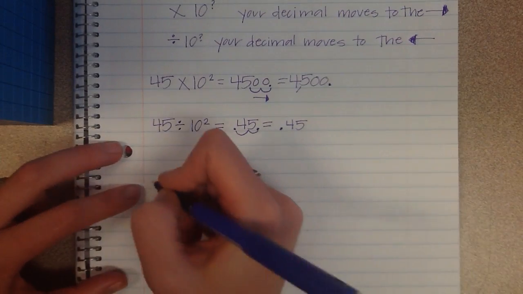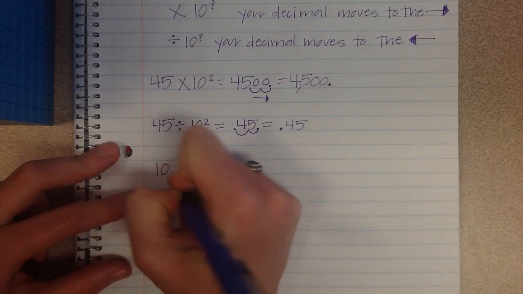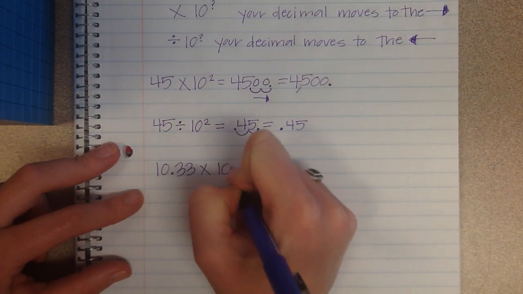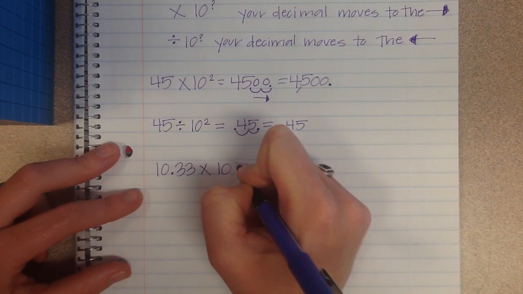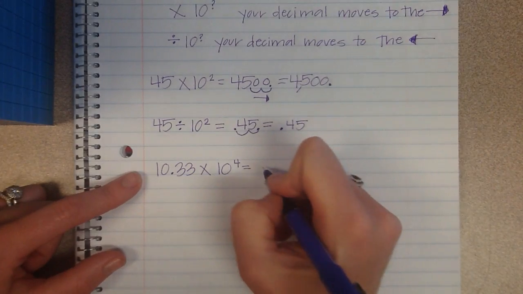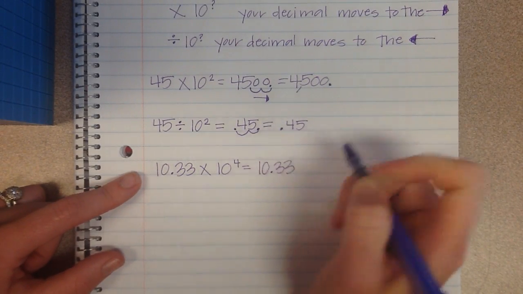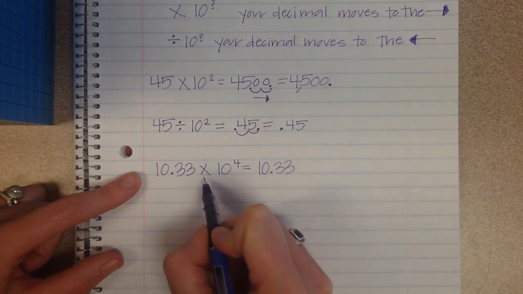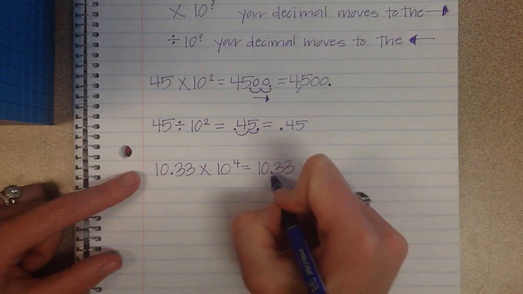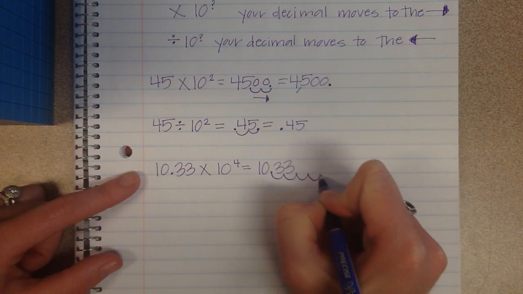Okay? So say we had 10.33, times 10 to the 4th. I'm going to write my original number, and I'm multiplying, so I know my decimal is going to the right, and it's going 4 times. So 1, 2, 3, 4.